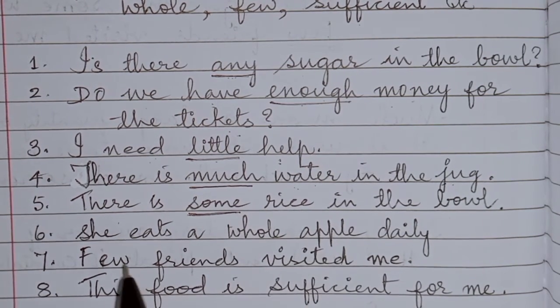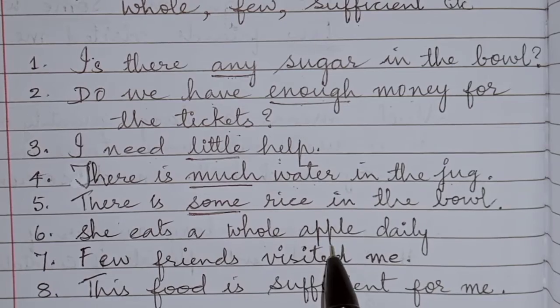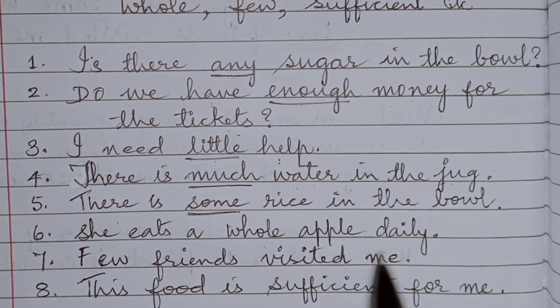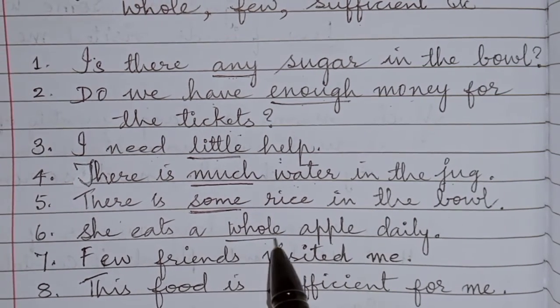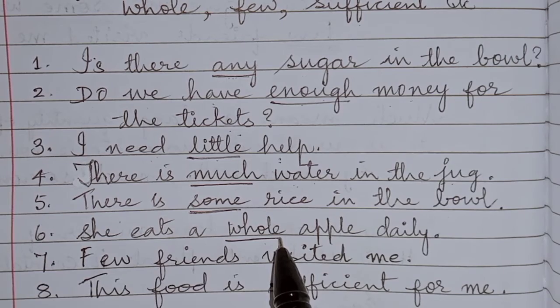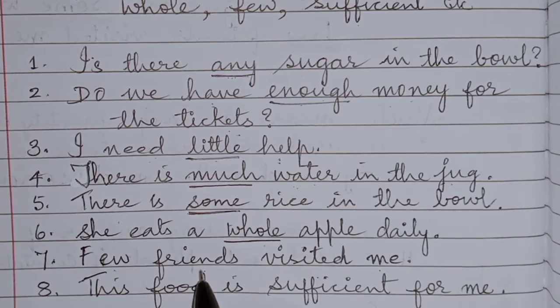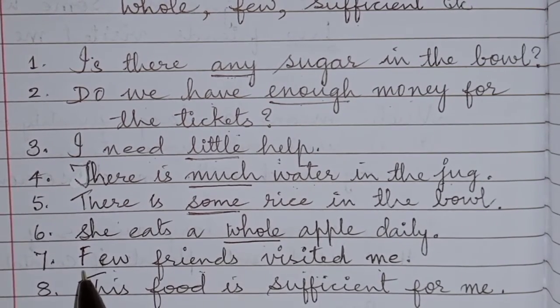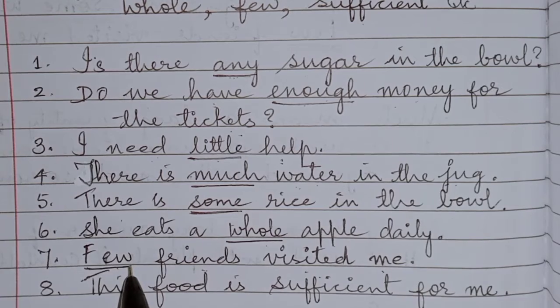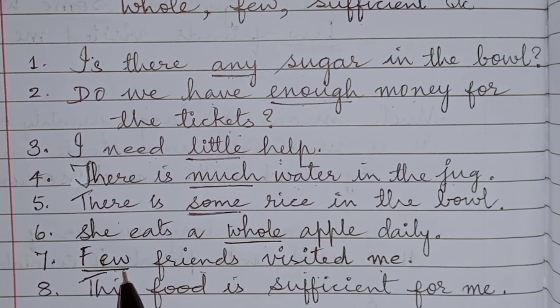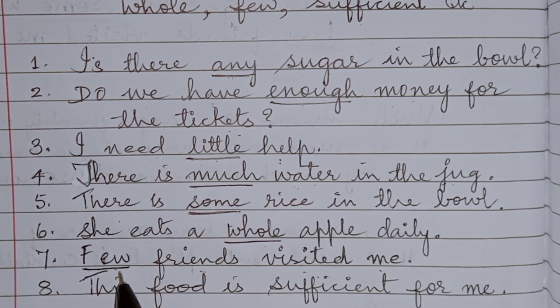Some rice. She eats a whole apple daily. Whole. Whole talks about the quantity. Few friends visited me. Few. How many friends? Few friends visited me. Few means here there is no number given. So it comes under uncountable.